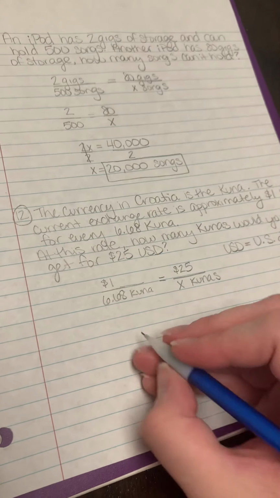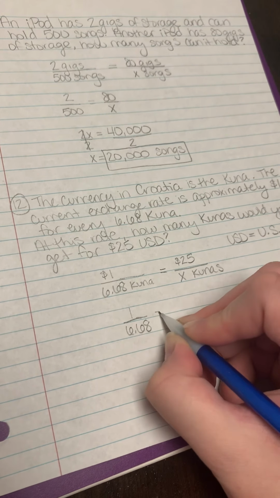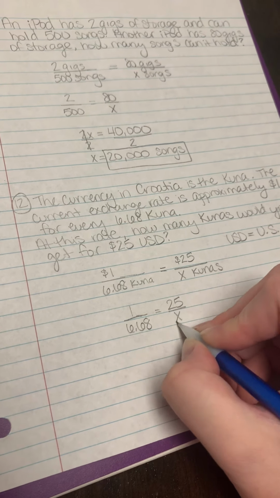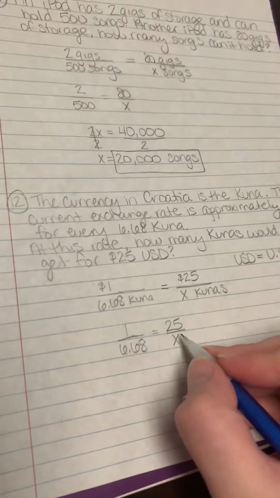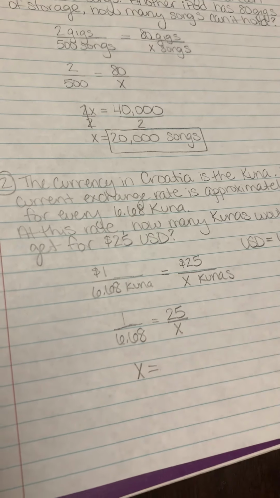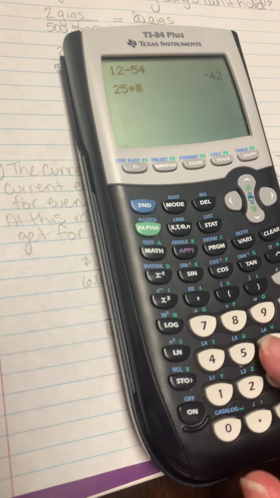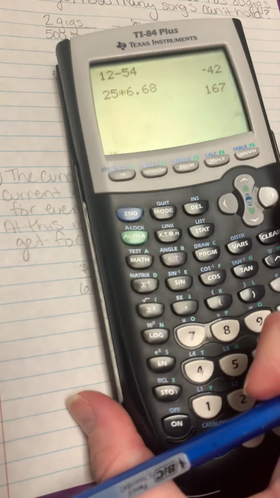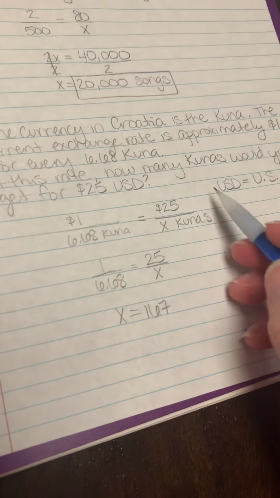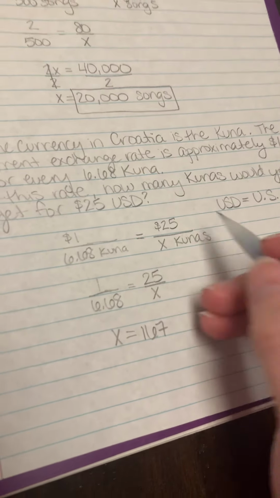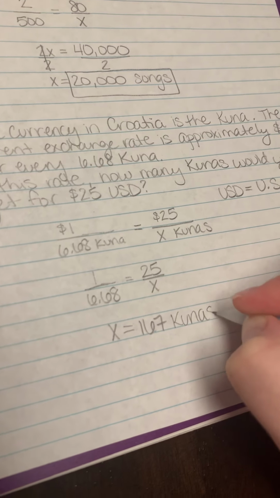So we take away the signs and we solve. 1 divided by 6.68 equals 25 divided by x. Now, because we're referring to money, the decimals are okay. So we have 1 times x equals, and we can use our calculator, 25 times 6.68, which is 167. Again, what were we solving for? We were solving for kunas. So approximately 25 US dollars is equal to 167 kunas.